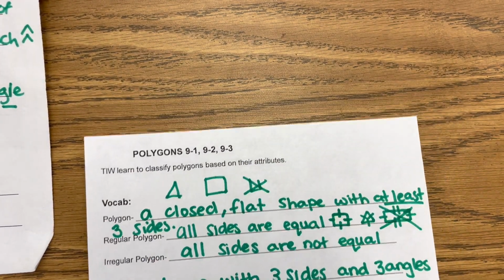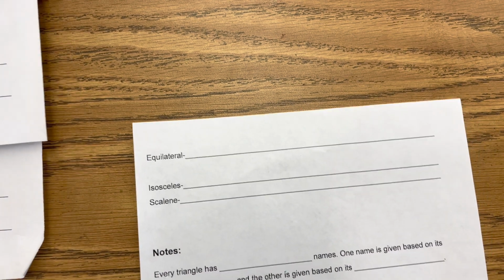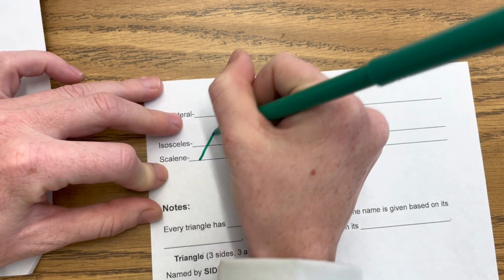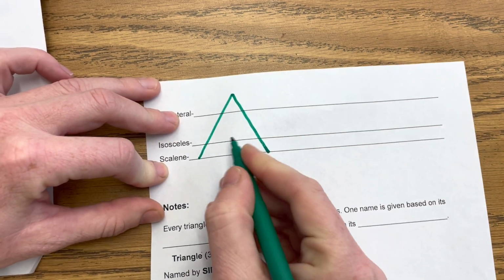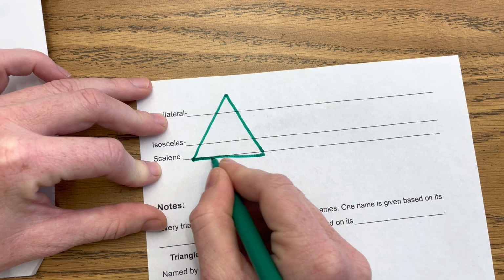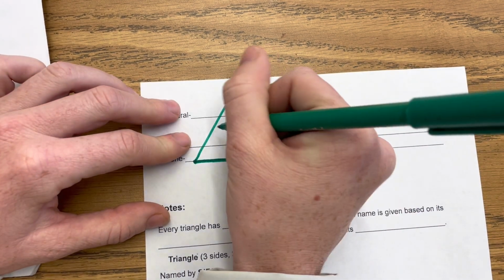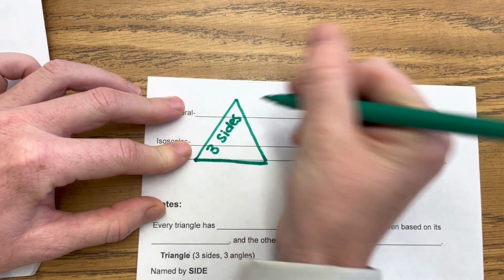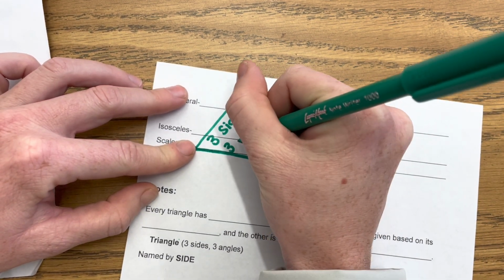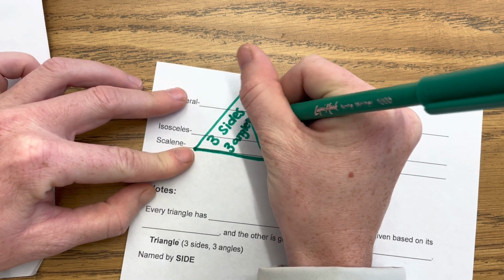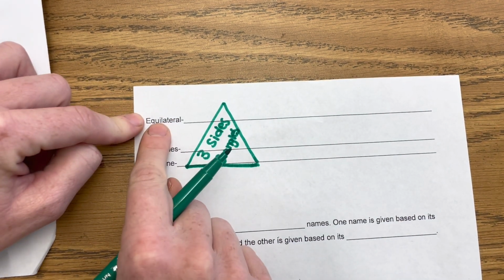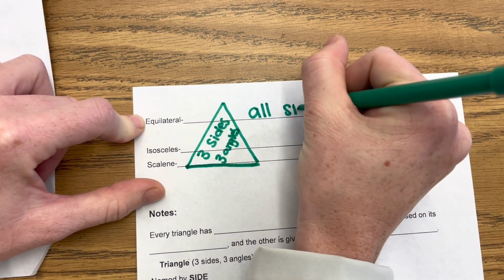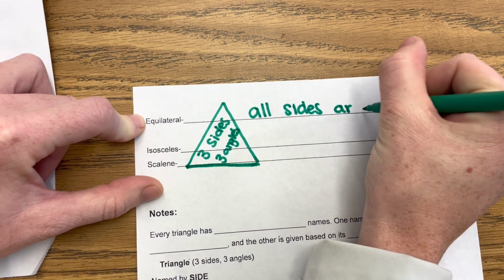Let me get out my second page. And the next three words, these are all going to be about triangles. So let's make a big triangle. Remember, a triangle has, let's put inside, it has 3 sides and 3 angles. Okay, now more specifically, the equilateral, all sides are equal.